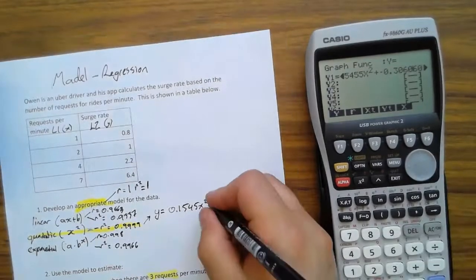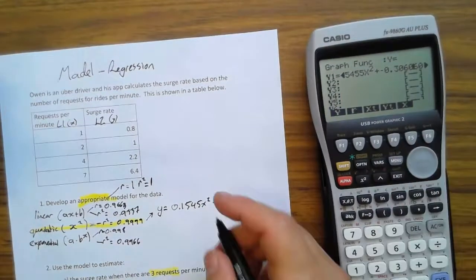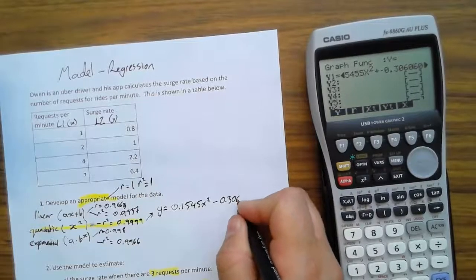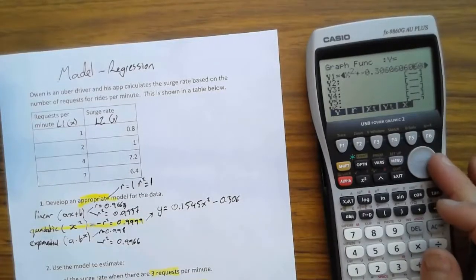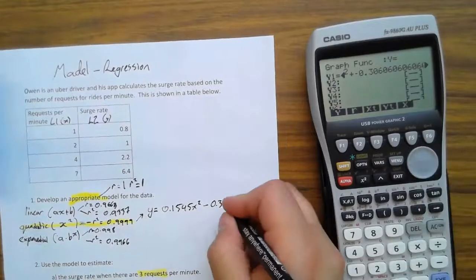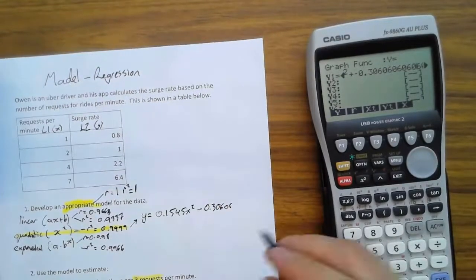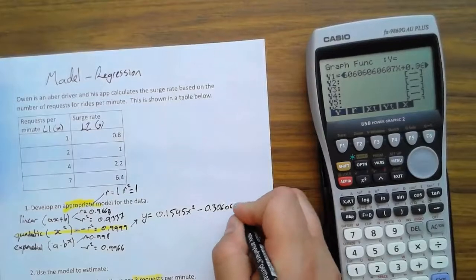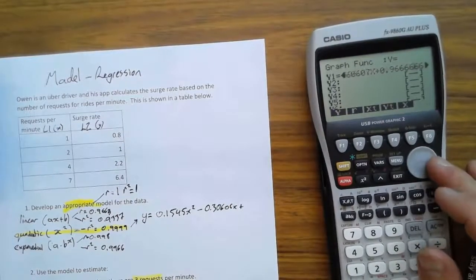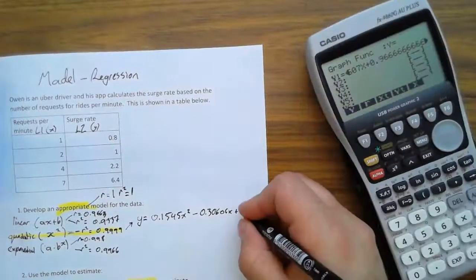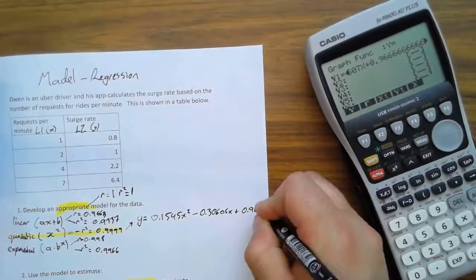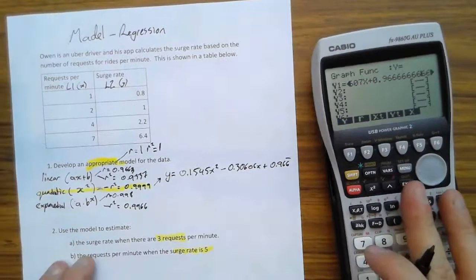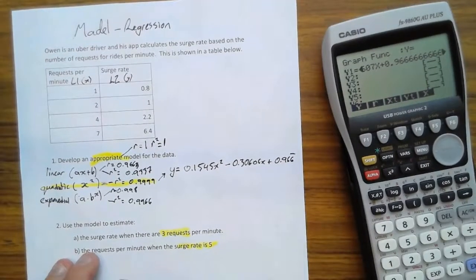plus negative, well that's just going to be take 0.306. Does that keep on going? Yeah, we'll go there. Oh, I may as well do this. 0.6. Okay. x plus, and then a C value at the end. 0.966 recurring. Okay. And that is our function.